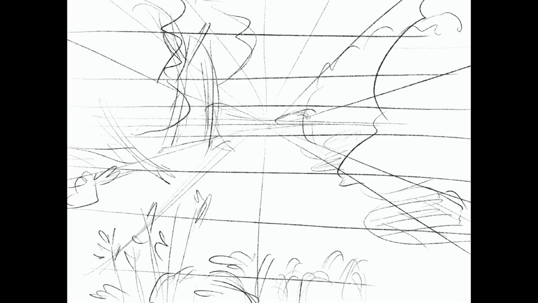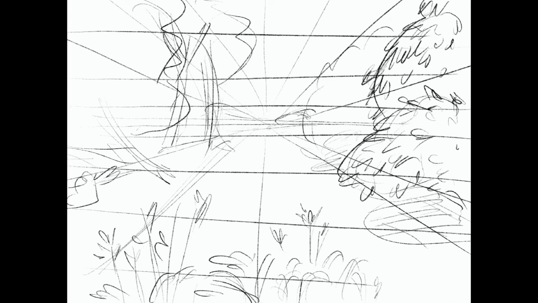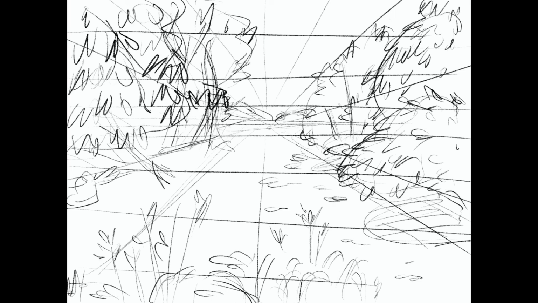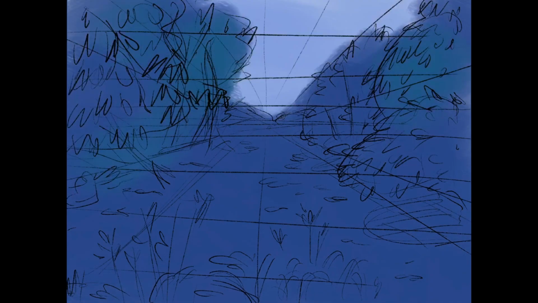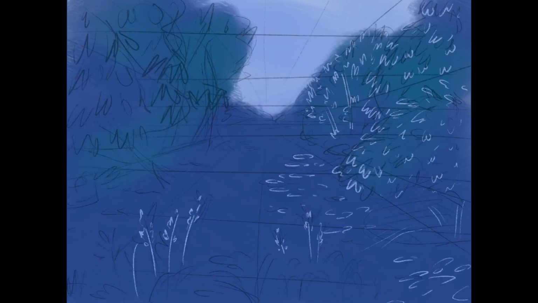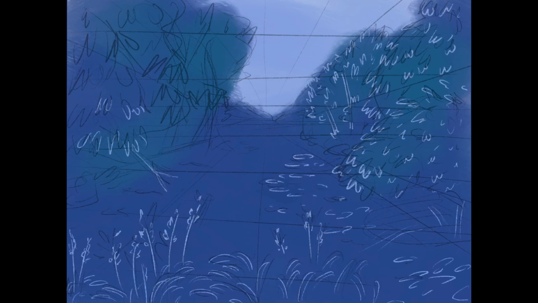I collected a ton of references, pictures of the setting that I'm trying to capture, which is this swamp environment that I'm trying to imbue with this mythological vibe. So you see that I did some sketches and then I went over and tried various styles of finishing those drawings.